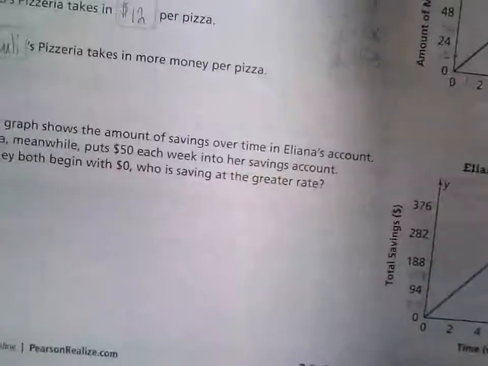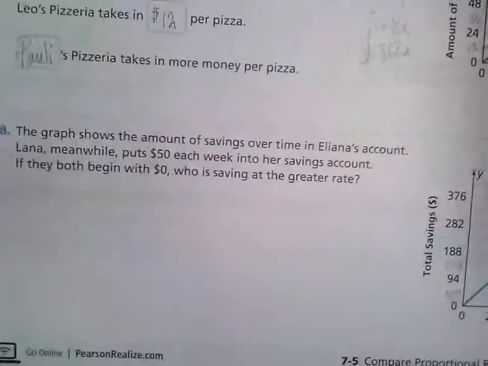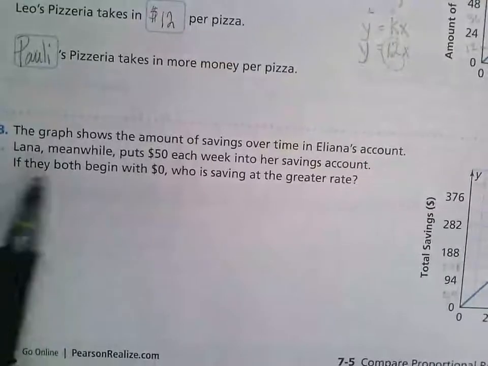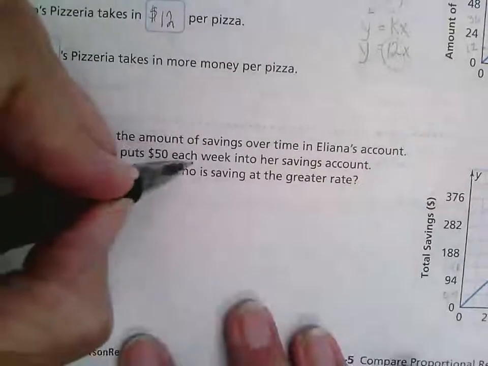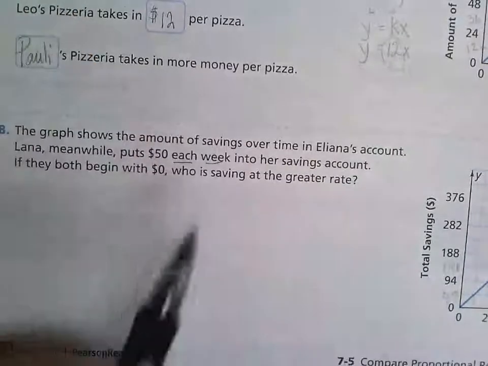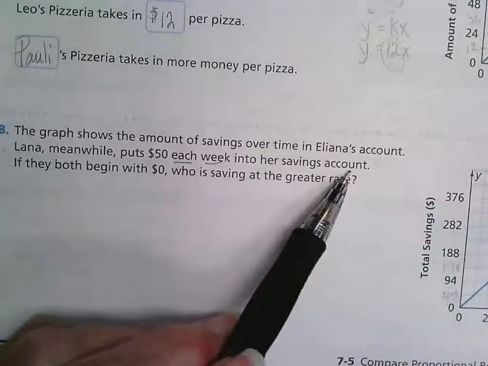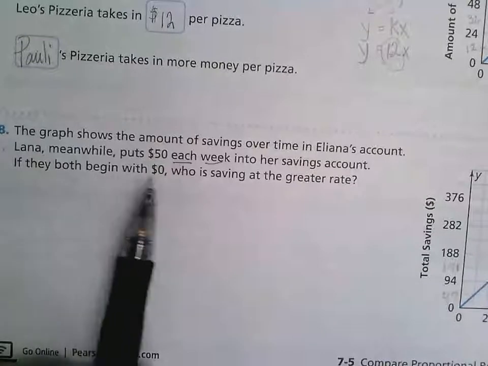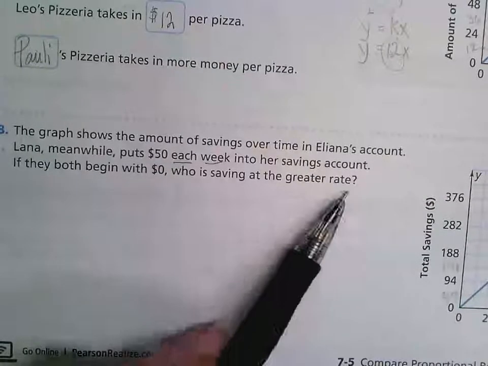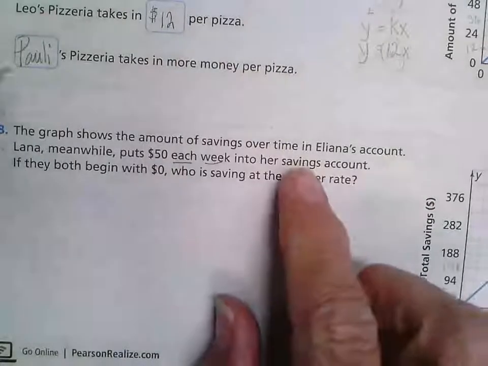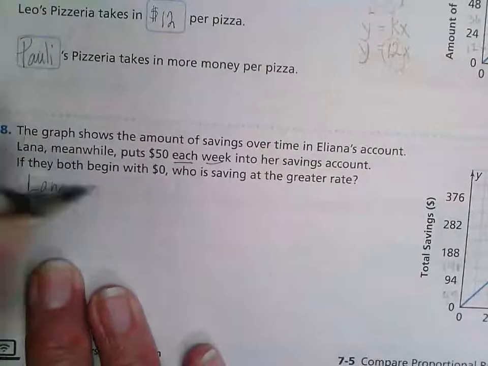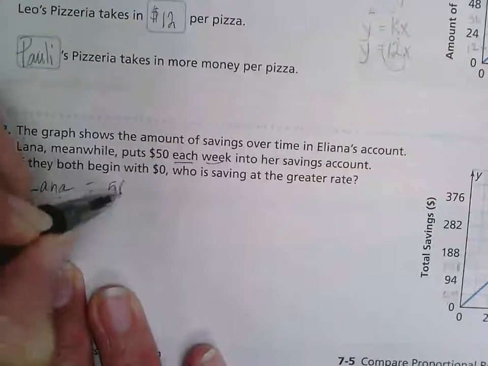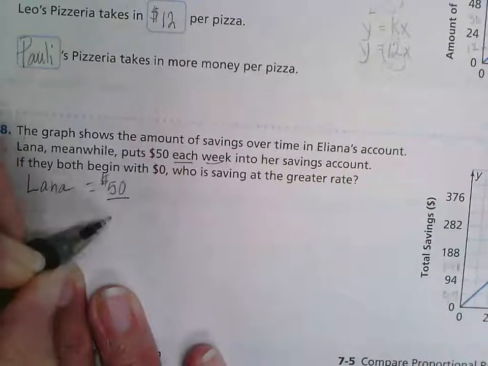Number 8. The graph shows the amount of savings over time in Eliana's account. Lana, meanwhile, puts $50 each week, there's my unit rate, into her savings account. If they both begin with 0, who is saving at the greater rate? So it looks like Lana has a rate of $50 per week.